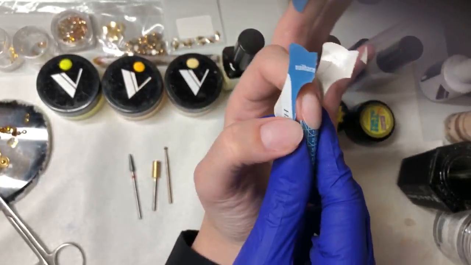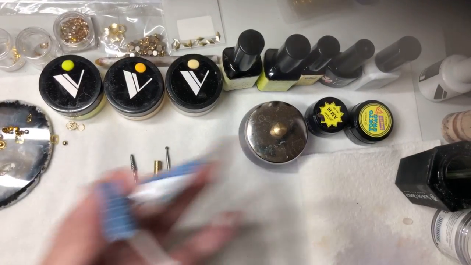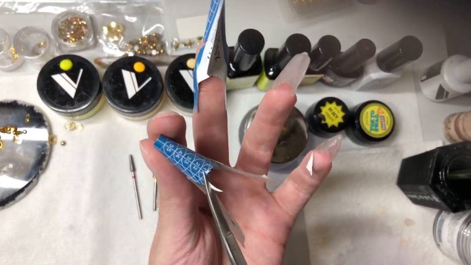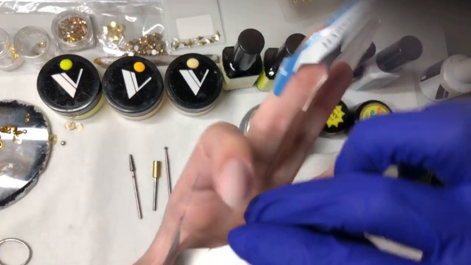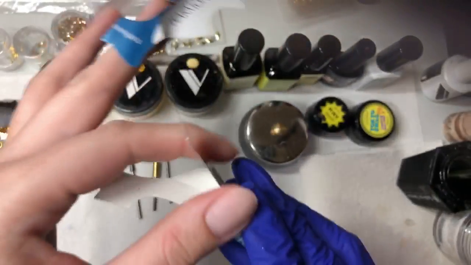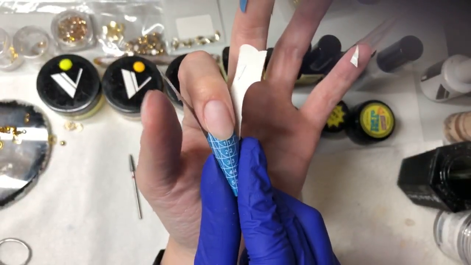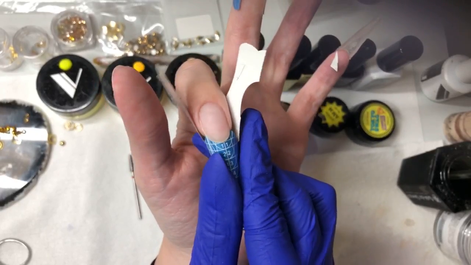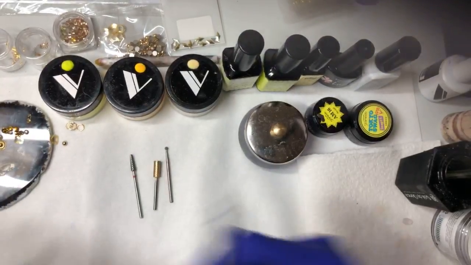I'm going to take just a little bit more because it's not quite there. So I'm now just going to put a little V at the bottom. That should work. So right here, it's pinching a little bit on my skin, so I'm just going to cut that.